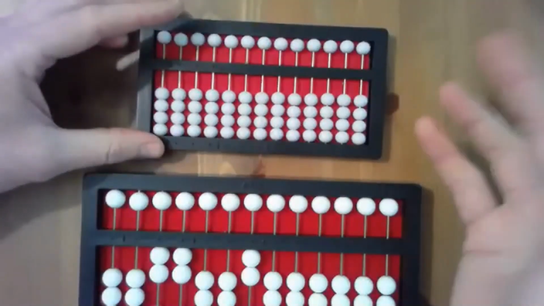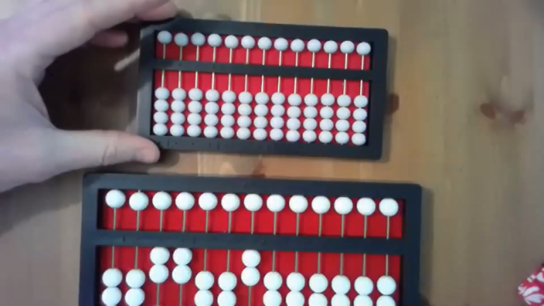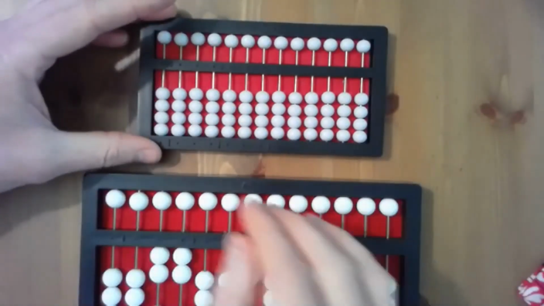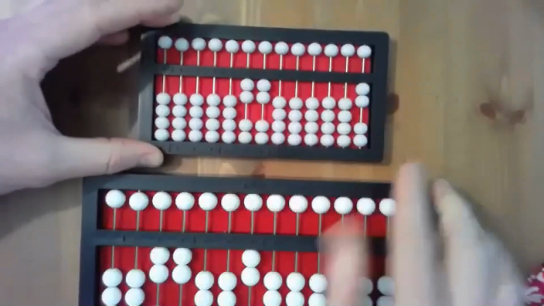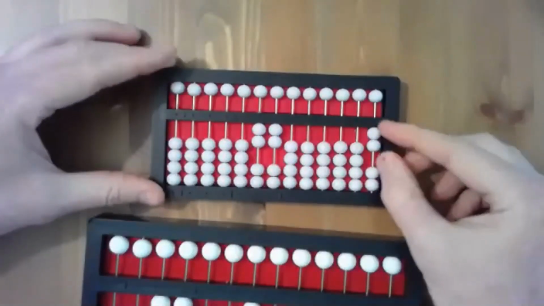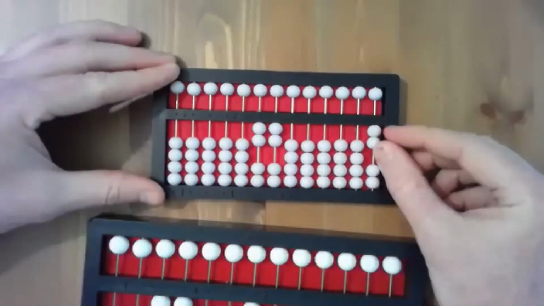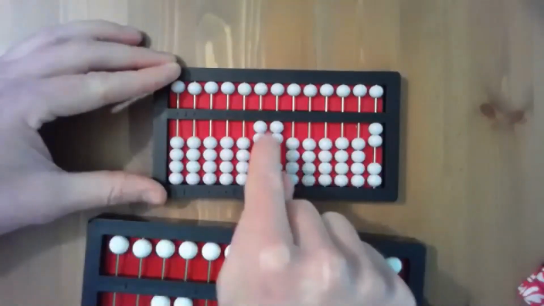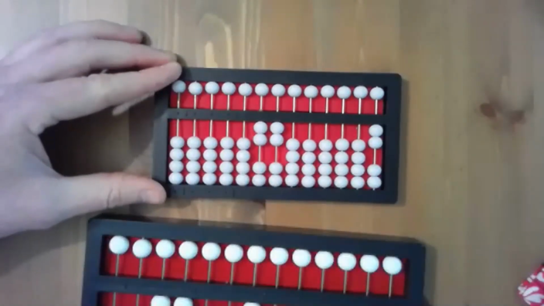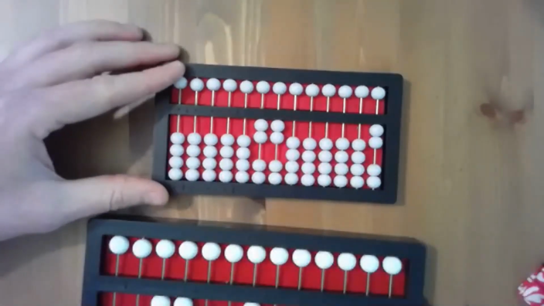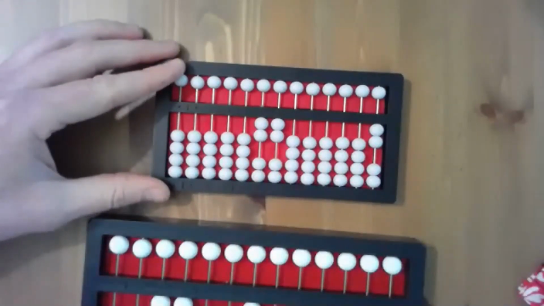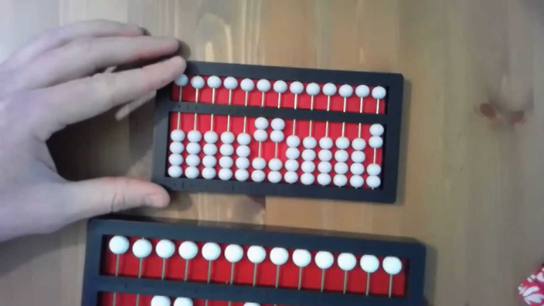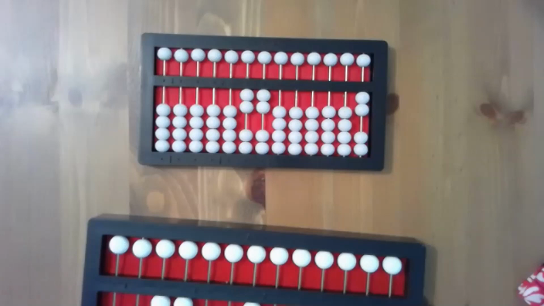You could set your problem on a different abacus if you want more space to work. I could put it in a millions section. I could say 22 times 2 on this other abacus where I have the 2 set in the units section, and I have the 22 set in the millions section. So you can have some variation. I think the important thing is to focus on place value. Focusing on place value is the most important thing, and I want to show you why.